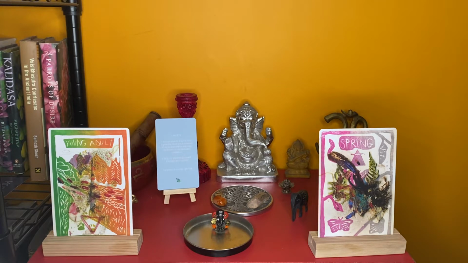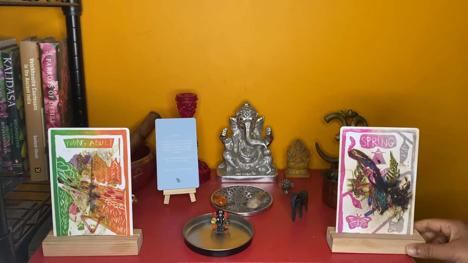Another thing that you'll notice on my altar is that I keep animal figurines. So one figurine you can see right here. I'm just going to move this a little bit.